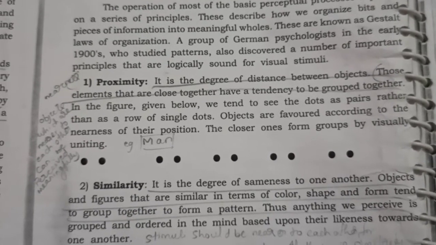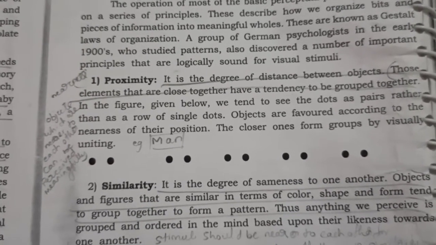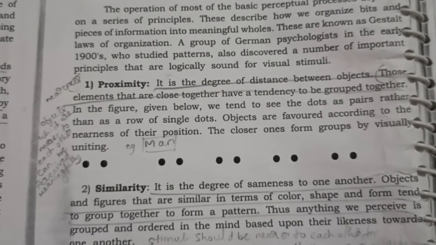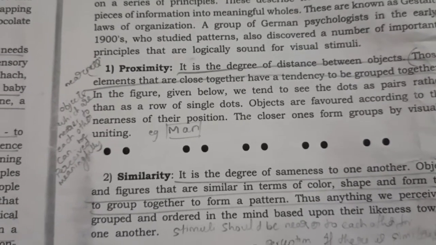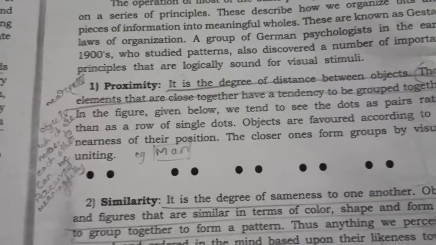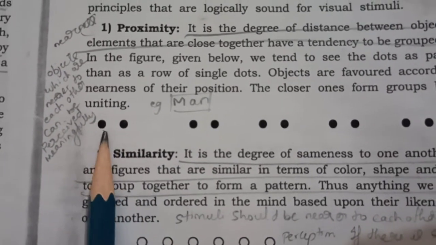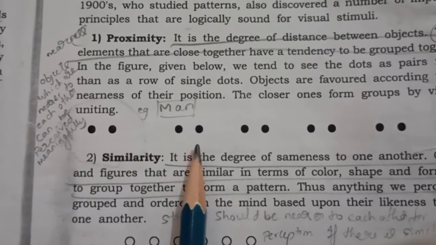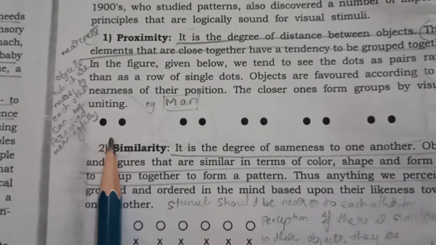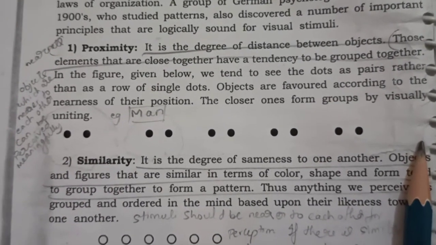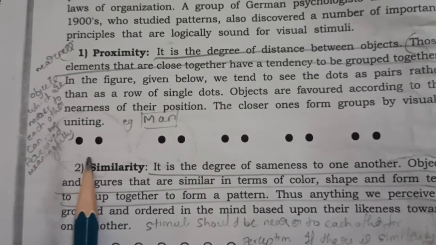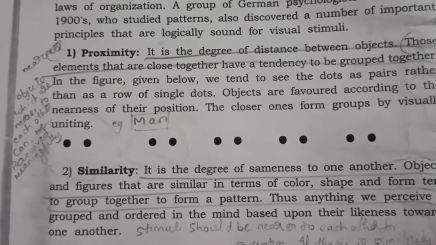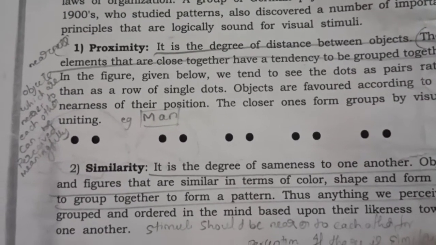So when two things are placed together, for example, pen and paper, they both belong to one particular group. Here you can see two dots. These two dots are grouped together and these two are grouped together. Rather than seeing all these things as a single dotted line, we see them as pairs of dots. So that is proximity. When two things are together, there is a meaning for it.